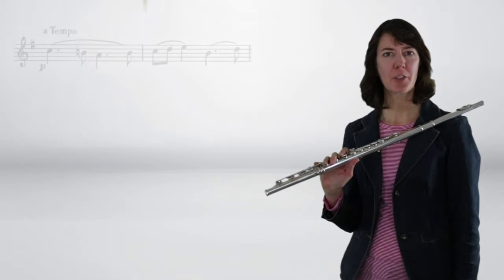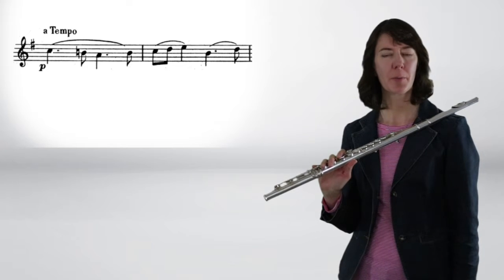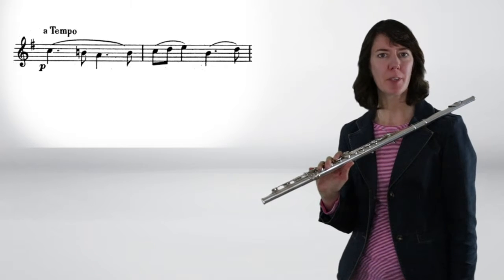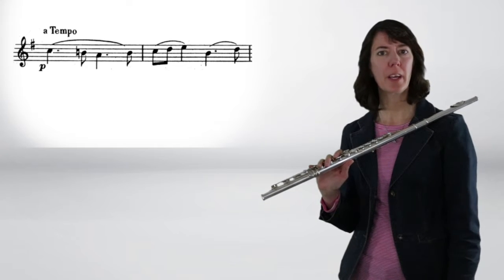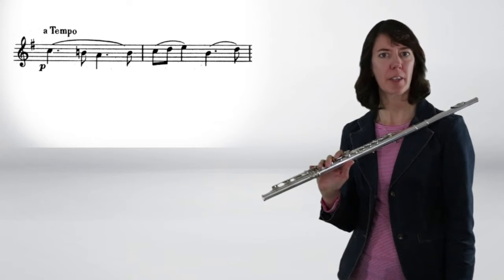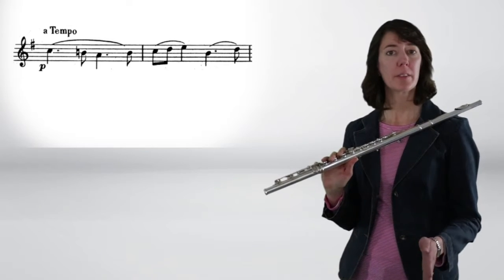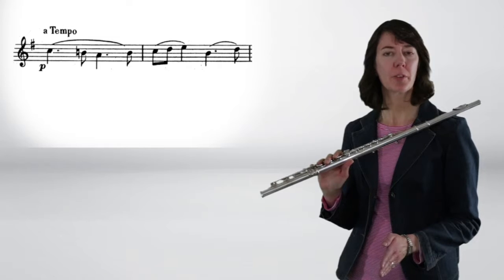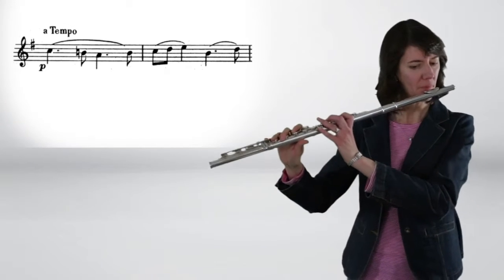So in the first 2 measures of this excerpt, you'll notice there are several dotted quarter notes. Each dotted quarter, as we've learned, contains 3 eighth notes. When you tie those eighth notes together, it sounds like a dotted quarter. However, right now, we're going to separate those 3 eighth notes so that we have the subdivision very clear.